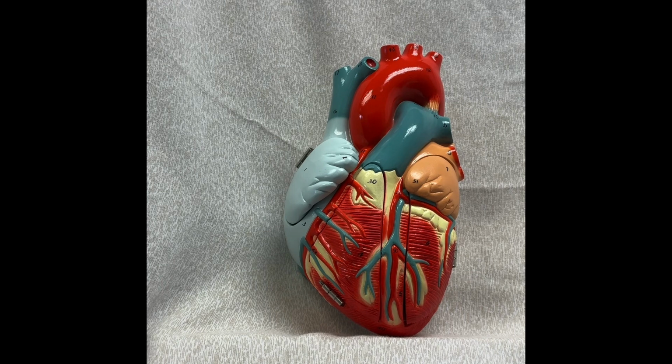Plural would be atria, but singular, if we're just looking at each one by itself, then we use atrium. Left atrium, right atrium. There's an ear-like flap or appendage on the atria. This is known as the auricle.